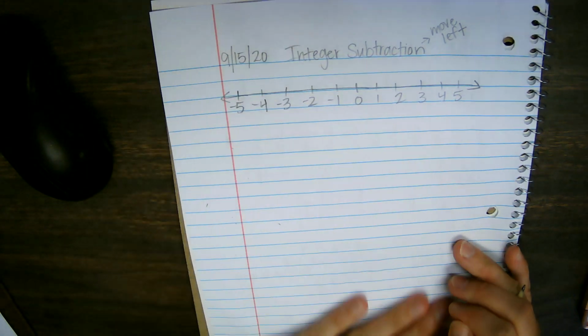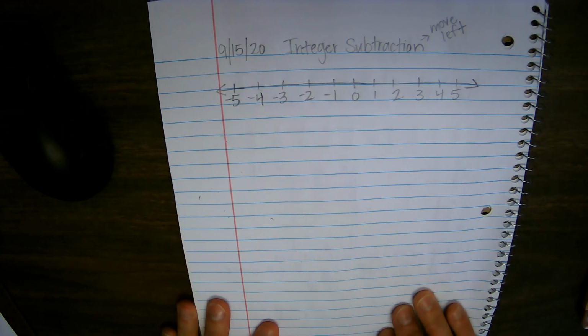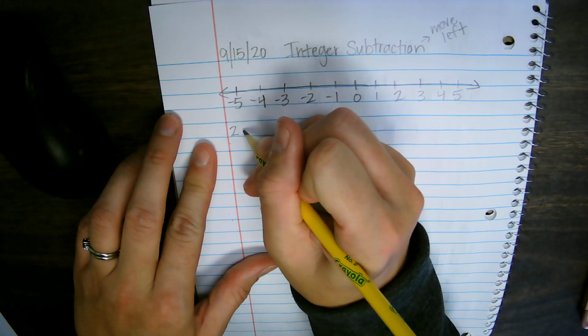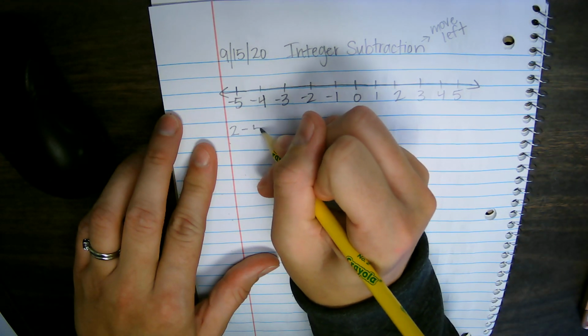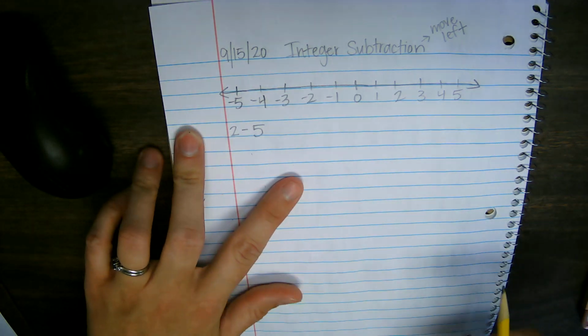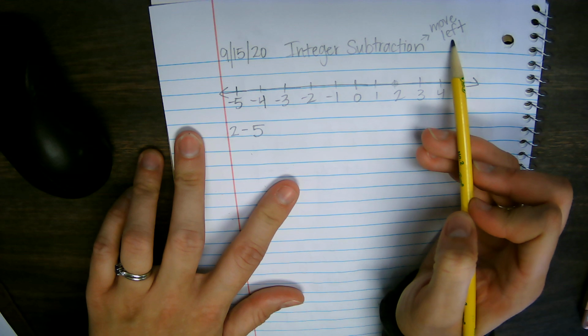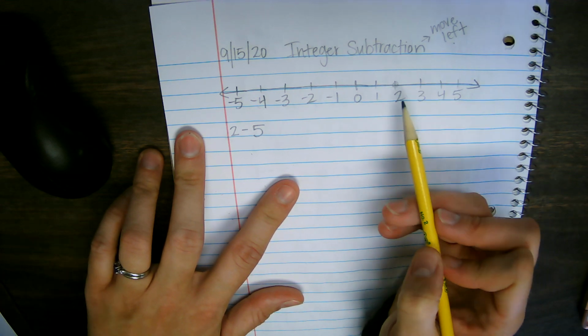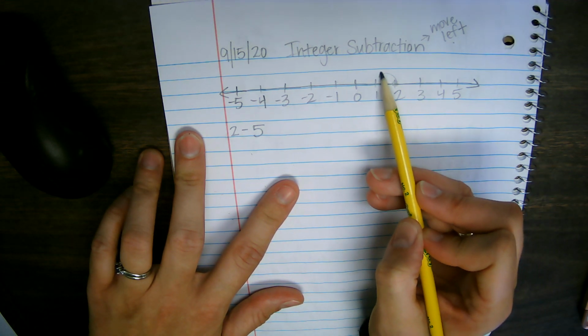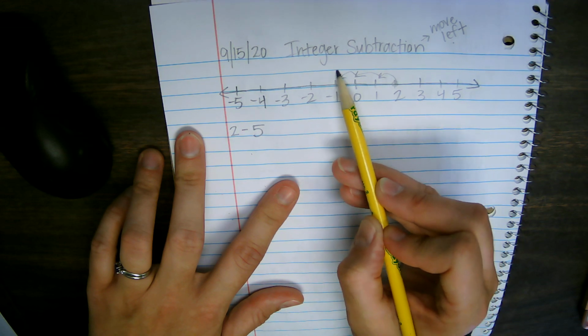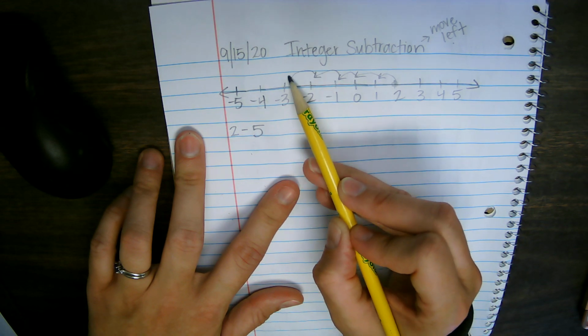All right. Now, if we were subtracting, and I told you 2 minus 5. Well, I would start at the 2, and I told you integer subtraction is moving left. So I would move left this time. 1, 2, 3, 4, 5.